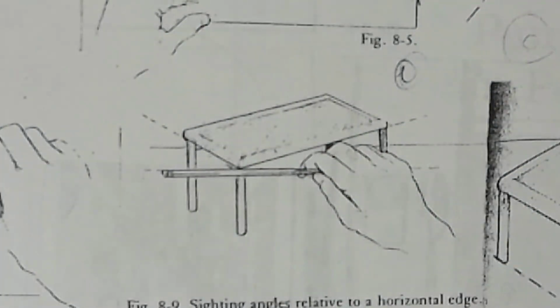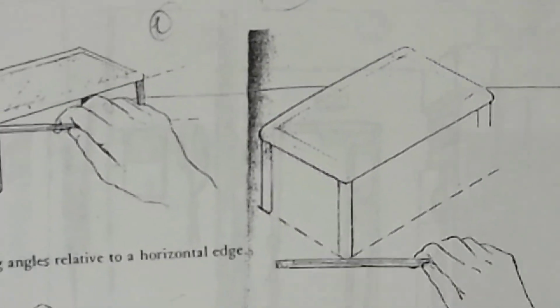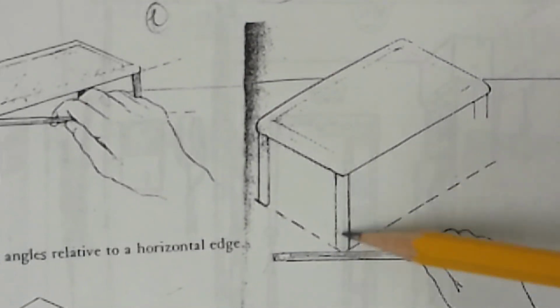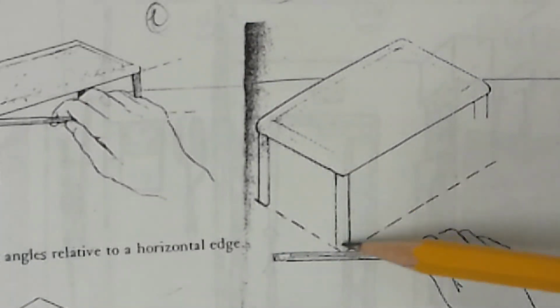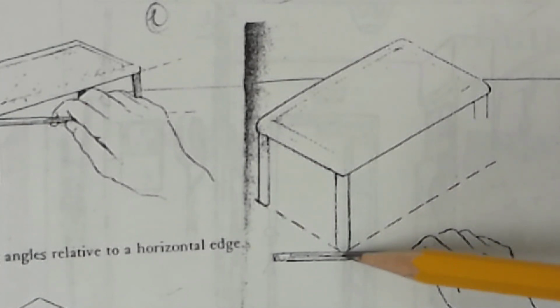Now, another example would be like this table here. Notice this table leg. Most people, if they were going to draw this table leg, would have thought, oh, I'm just going to draw a rectangle. Well, this particular table leg is a block. It's not rounded like some tables are.